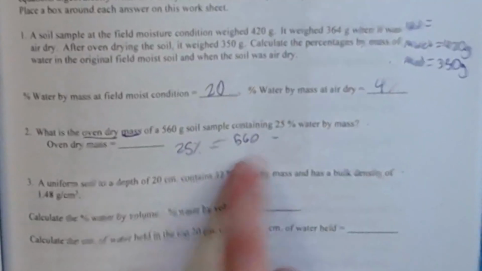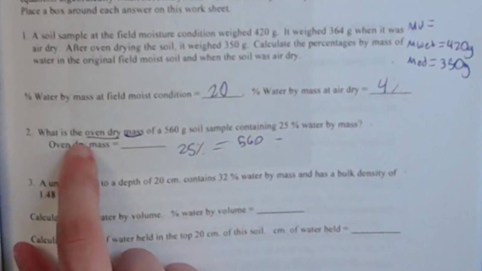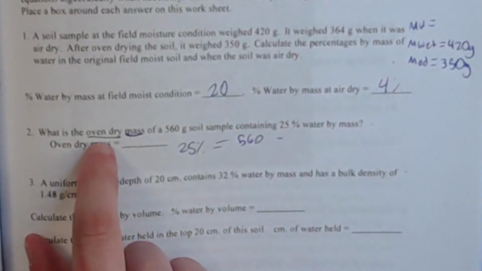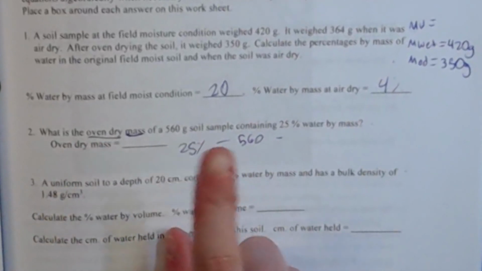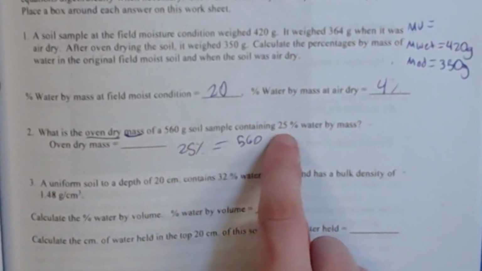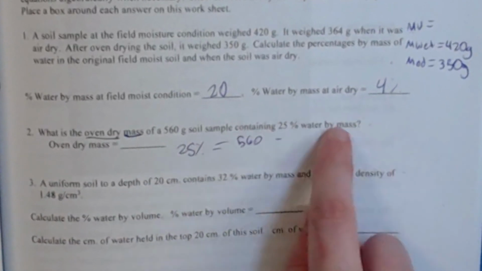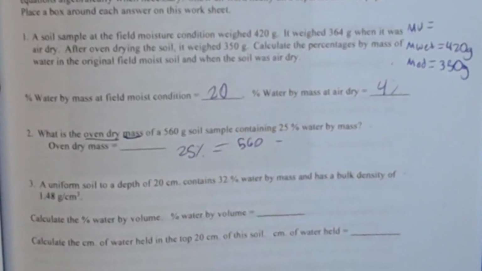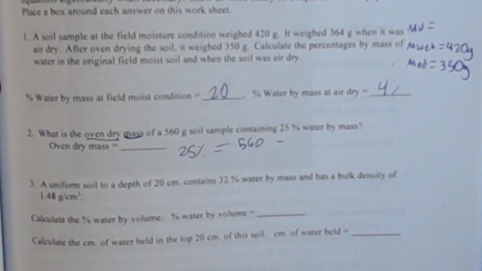All right, so for number 2, we are asked, what is the oven dry mass of a 560 gram soil sample containing 25% water by mass? So 25% water by mass is that theta G we talked about, or some of you were telling me Chip writes it theta M. So that is the water content by mass, and that's what we covered a little bit on the board today, and that is going to be one of our givens here, so that's important to consider.